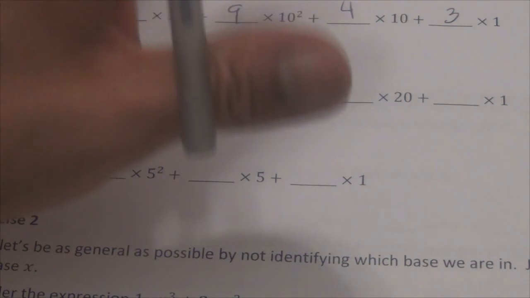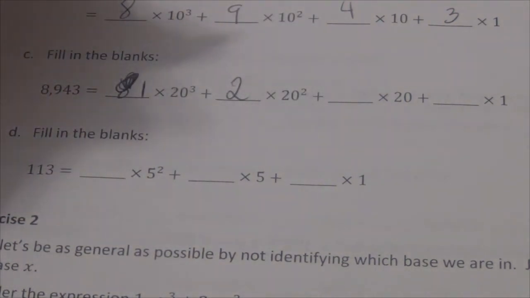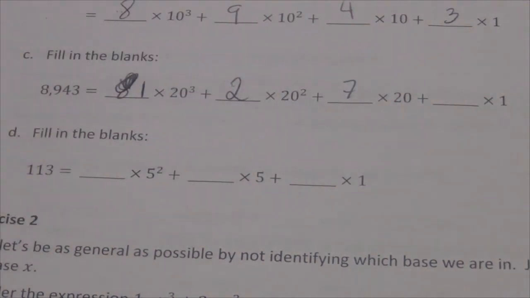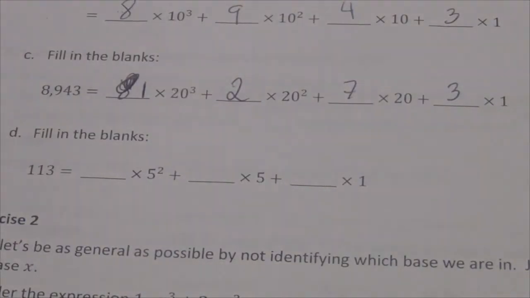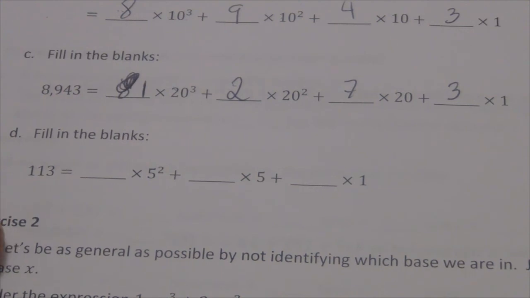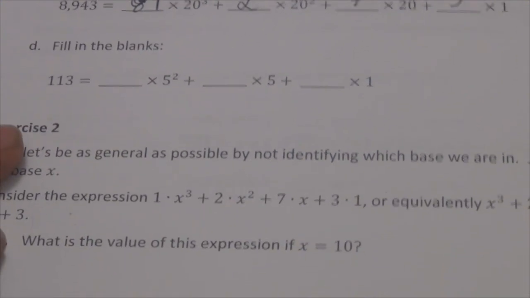Okay, do me a favor. You need to pause this and figure this out yourselves. Seven times 20 is 140, and then 3 times 1. Okay, but you need to figure it out on your own. This is like 4th grade stuff, so I don't want to be doing it for you.